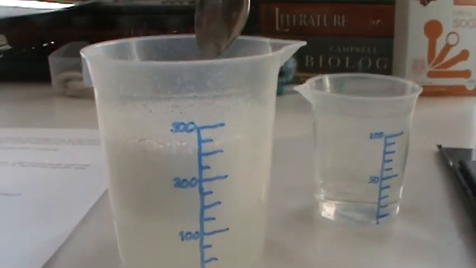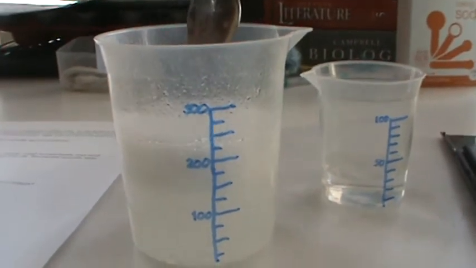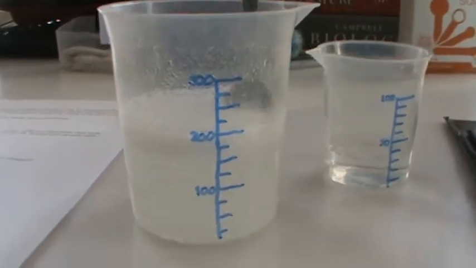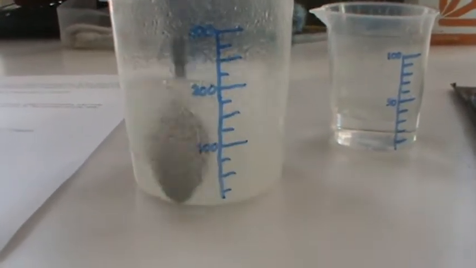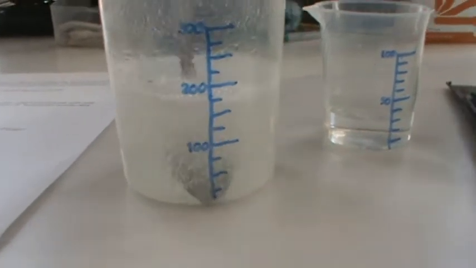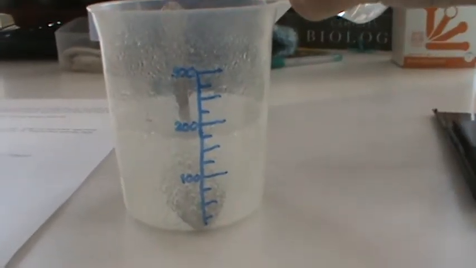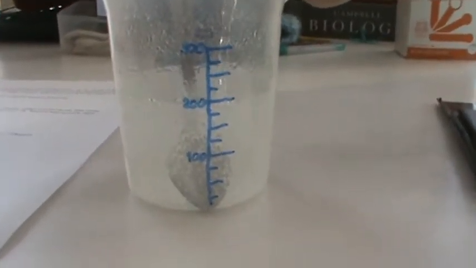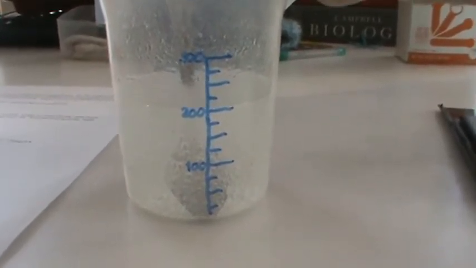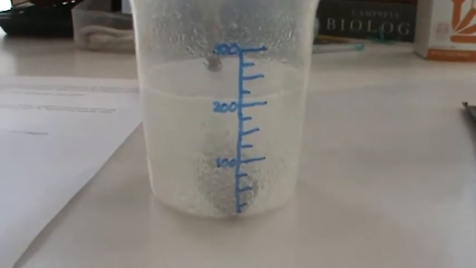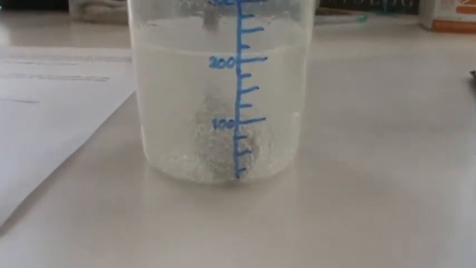Whoa. You can see how much the bubbles make the whole thing really rise. If you have a scale, you can do this as well at home. I know that not everybody does, which is why we're doing this virtually. All right. There. Now I have put in all of the vinegar.